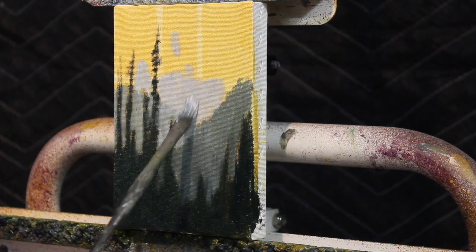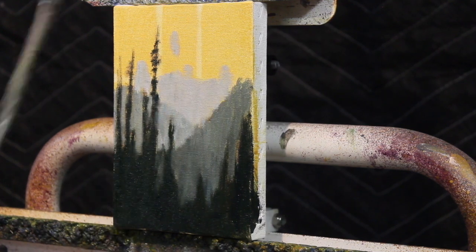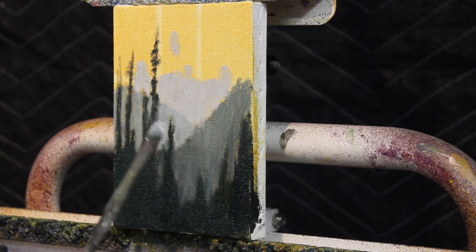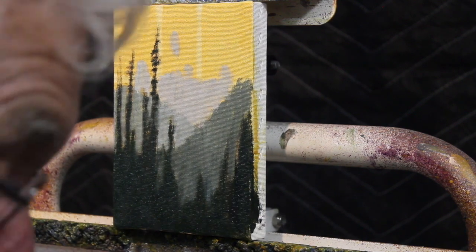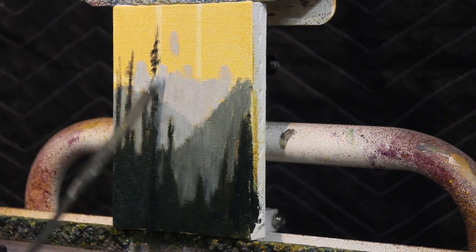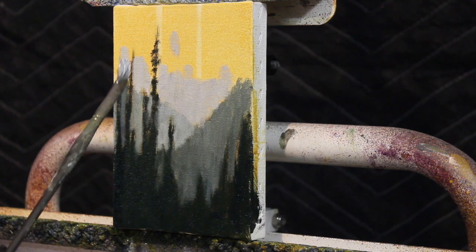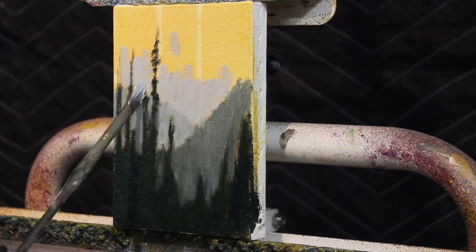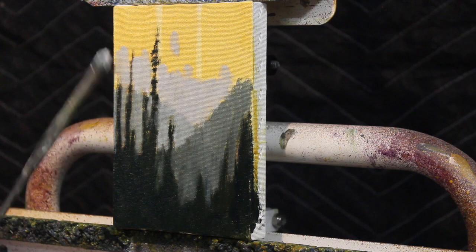So my sky is just barely lighter than that mountain, which is a fun technique sometimes, to make that background mountain be almost to the sky value. That really makes that mountain go back into space.